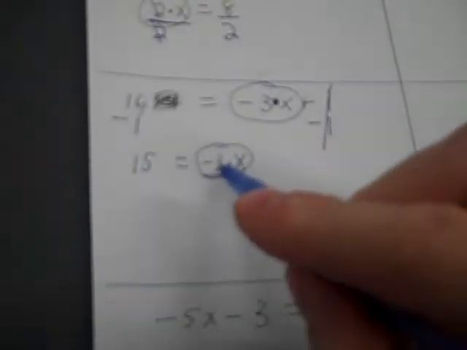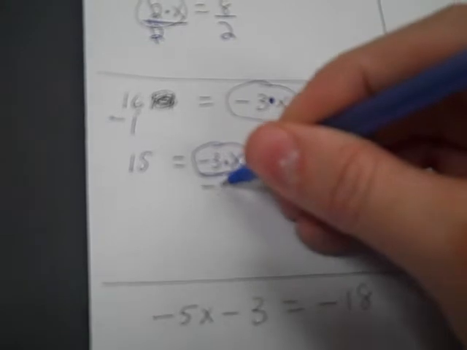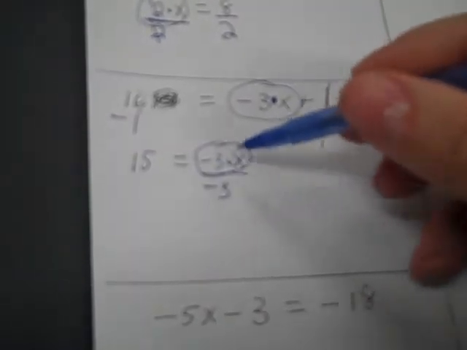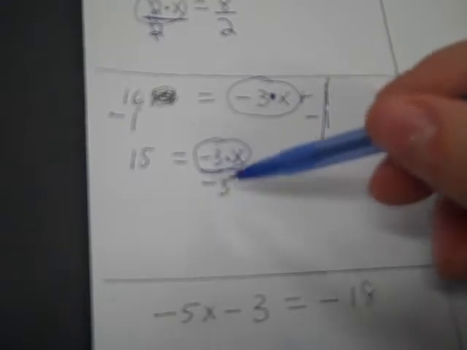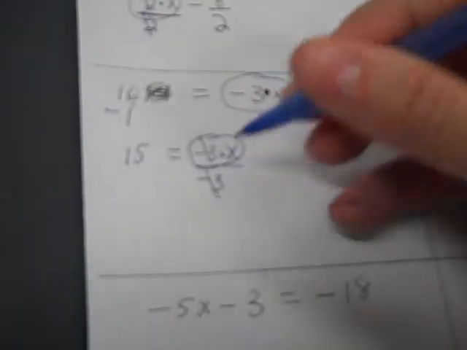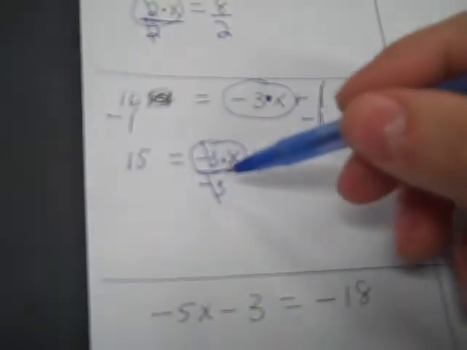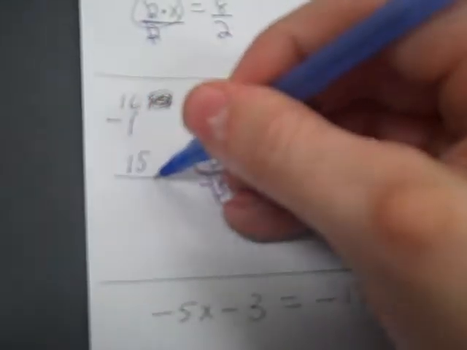And I put the negative 3 down there, and you also want to put it as negative 3 because when you divide, you have to have the exact same factor on top and on bottom. Those will cancel, but then I divided this by negative 3, but then I have to go to the other side and divide by negative 3 over here. So 15 divided by negative 3 is negative 5.